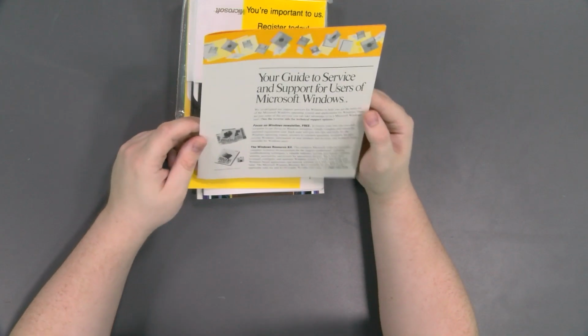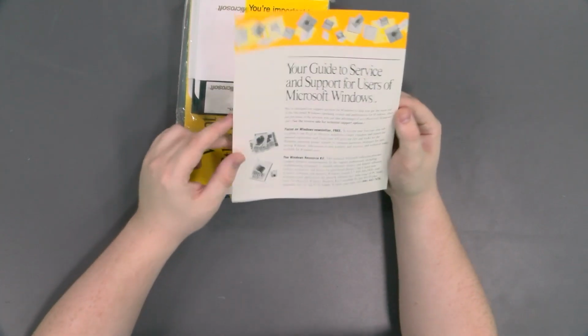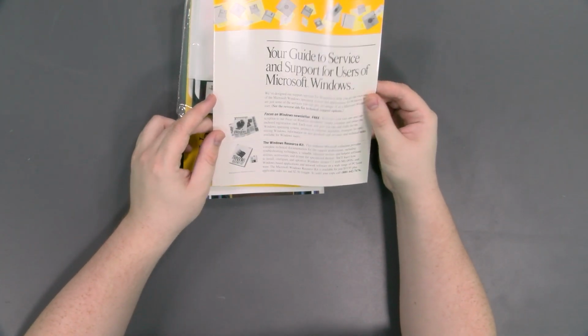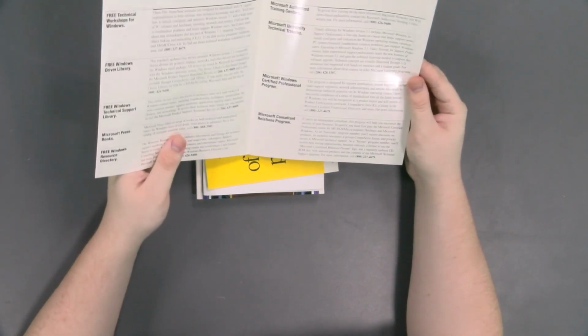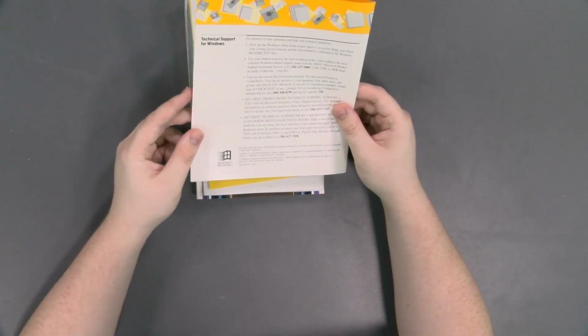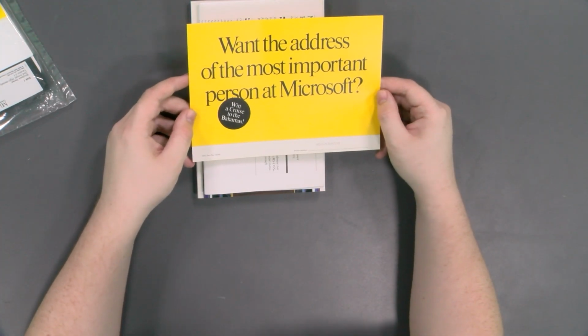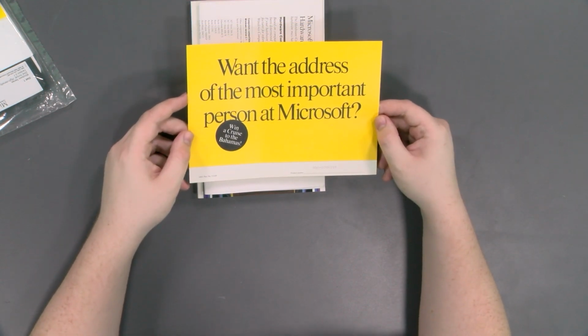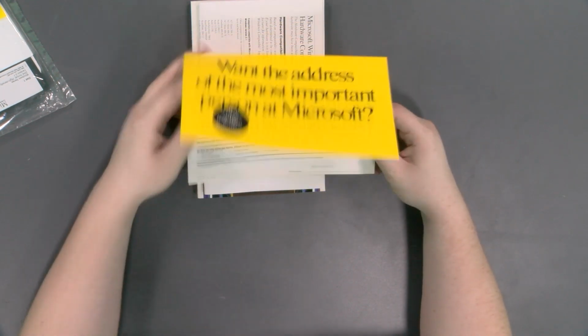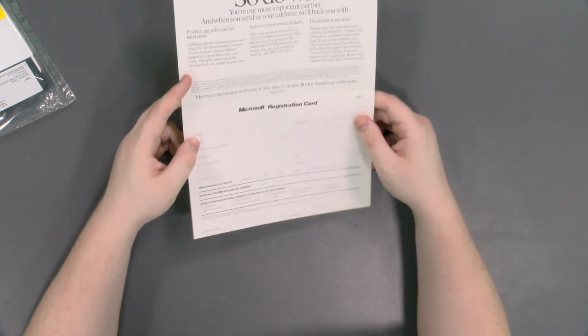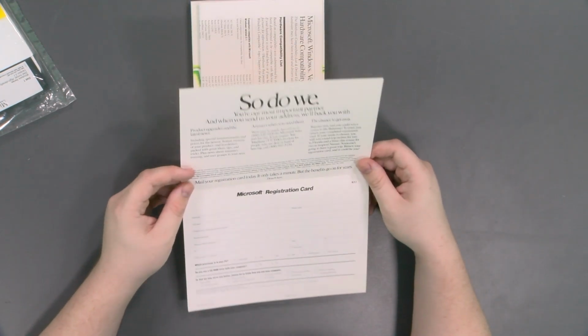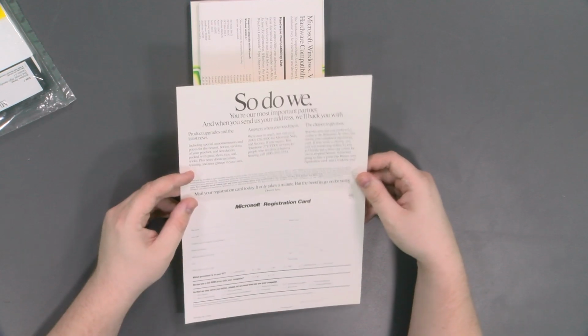All right, your guide to service and support for users of Microsoft Windows. Interesting. We'll move the discs off to the side, save those for later. Wow. Want the address of the most important person at Microsoft? So do we. Oh, that was off screen. Oh no. So do we. Oh, that's legitimately funny. What's it say?